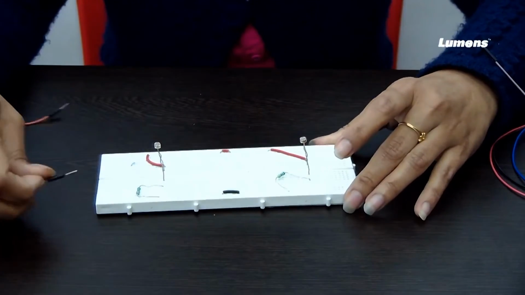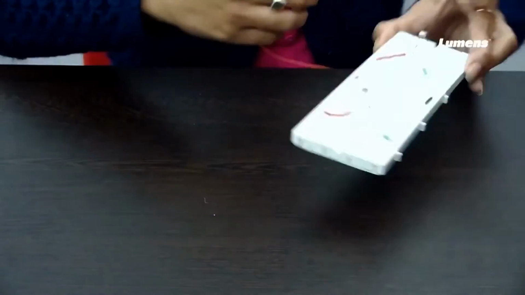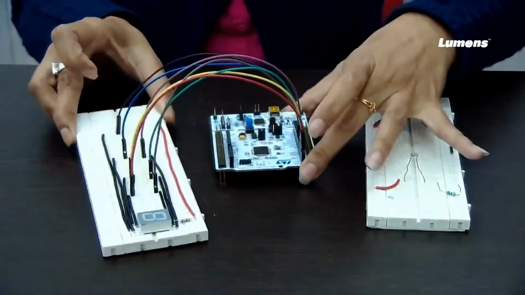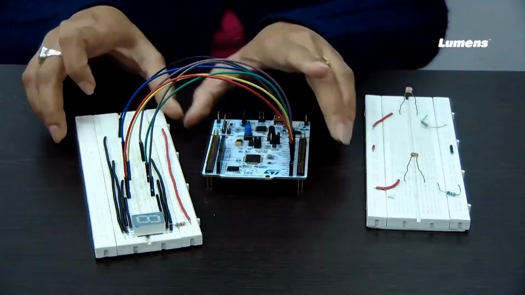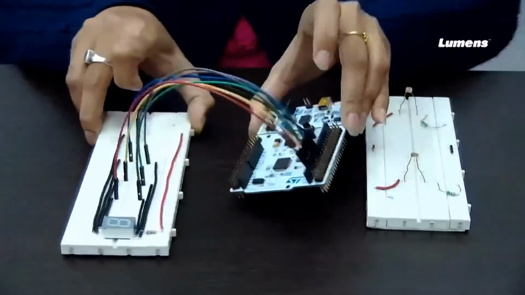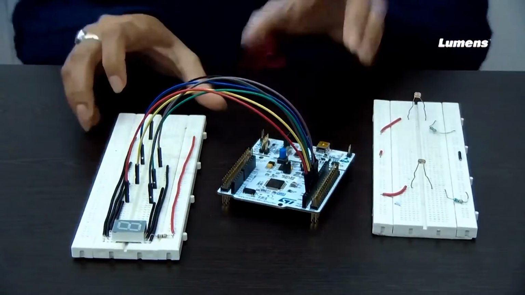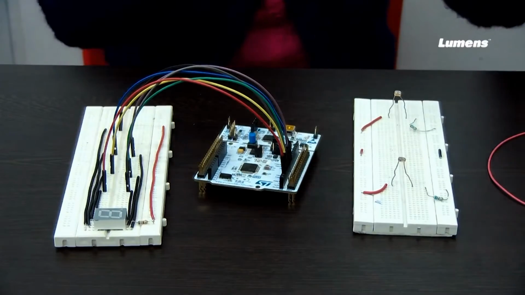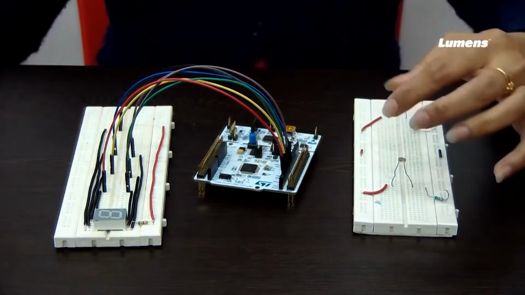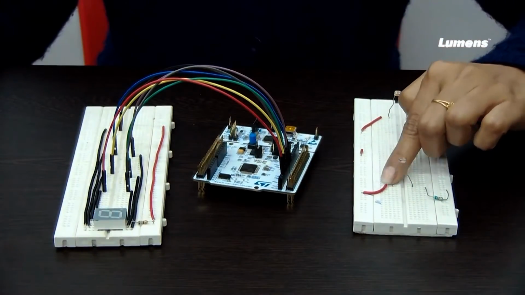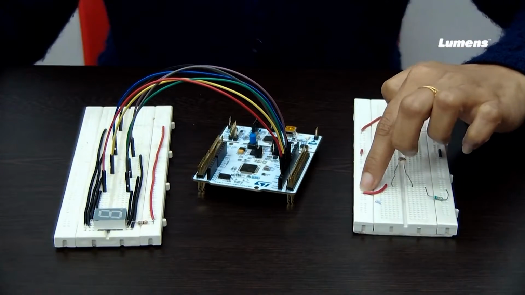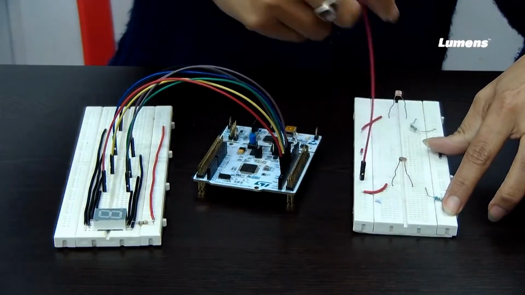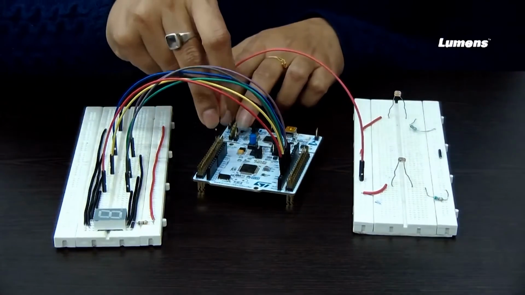So let me first show you that this connection we already know with the 7 segment. So this is already present here. And now I will first be connecting the common point. As I said, from this point it is connected to VCC. So this common point we can take and connect to VCC.